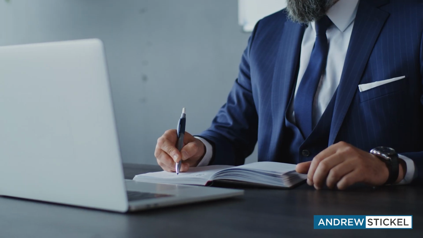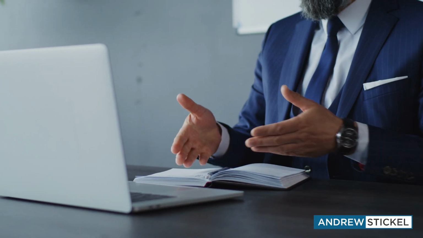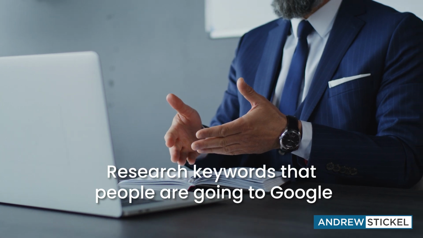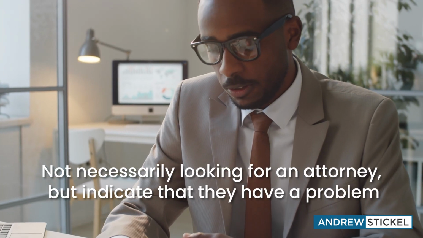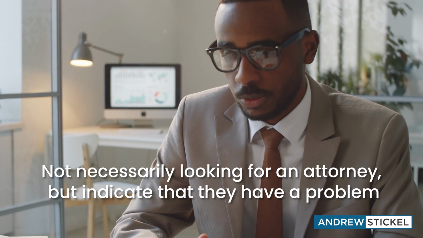Now, the second type of keywords are research keywords. These are all those research keywords that people are going to Google and searching that are not necessarily looking for an attorney, but indicate that they have a problem. So for example, if somebody got into a car accident and they're not yet looking for an attorney, they might look for keywords like neck pain after car accident or back pain after car accident or how to get my car fixed after a car accident.